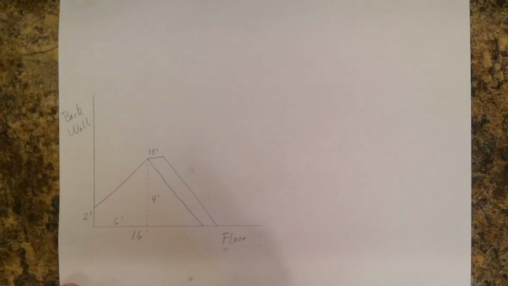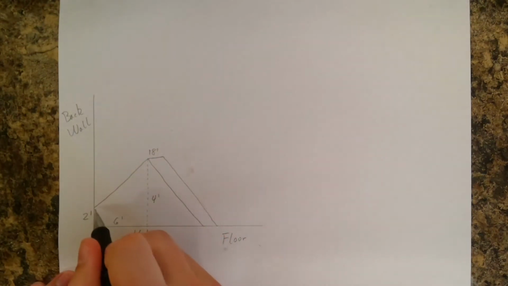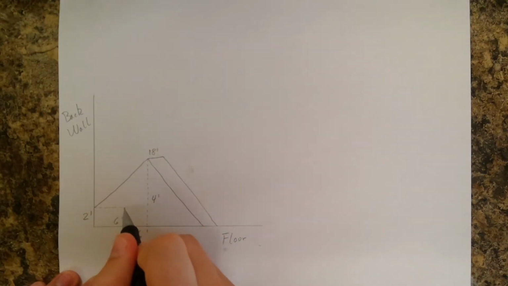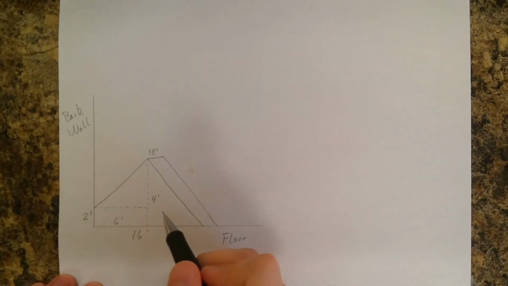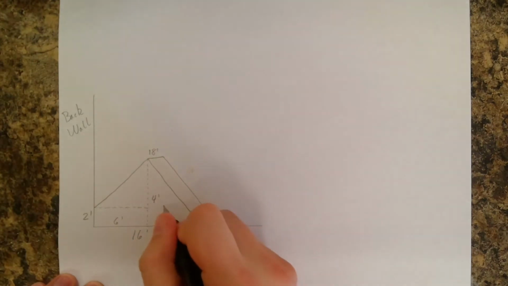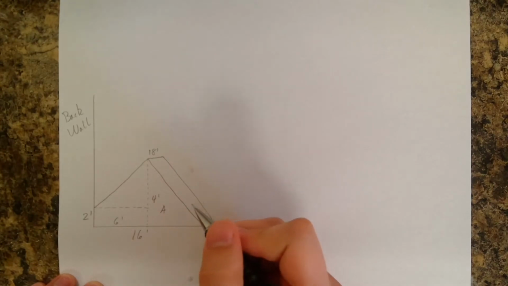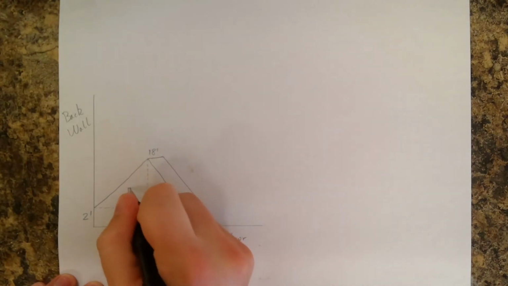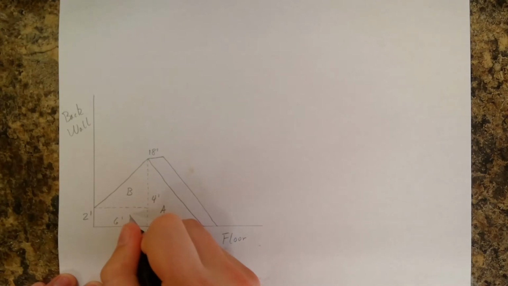So now we can draw our shapes. We have a rectangle here, a triangle, and a triangle. This will be triangle A, triangle B, and rectangle C.